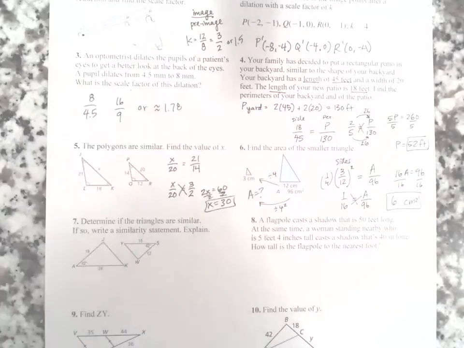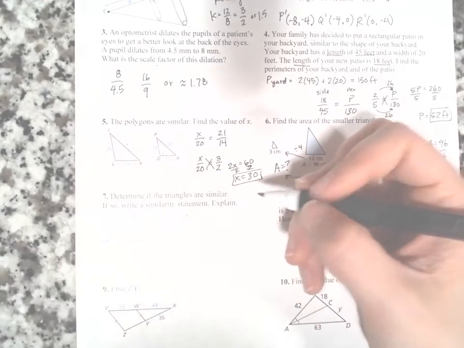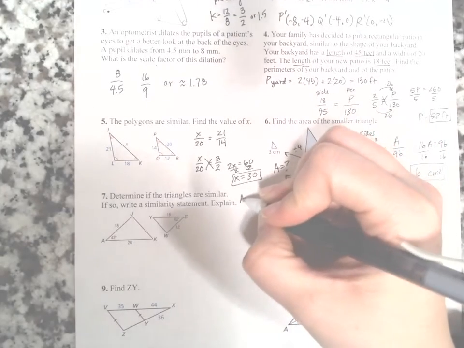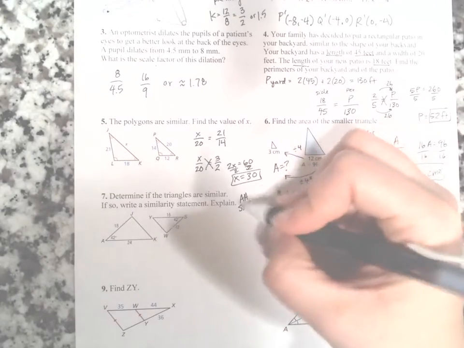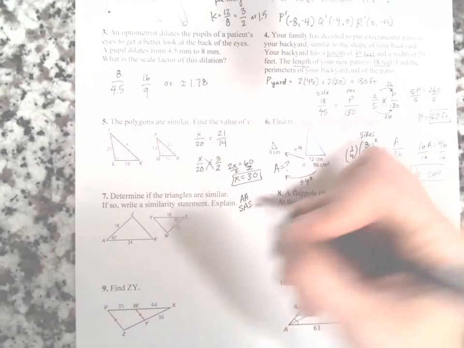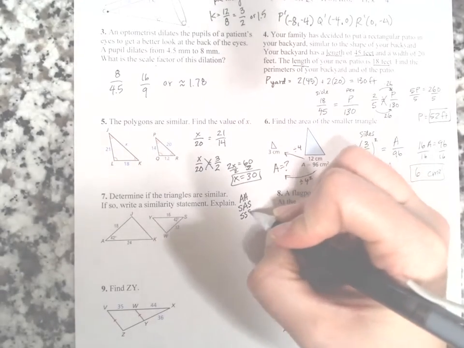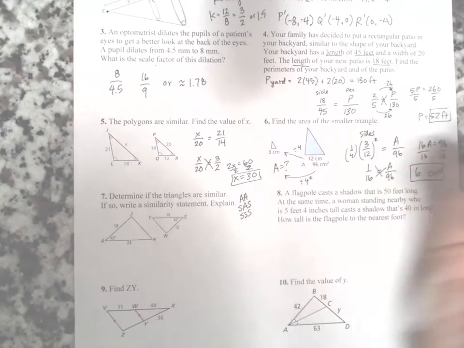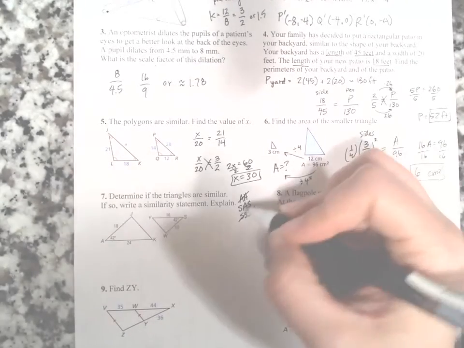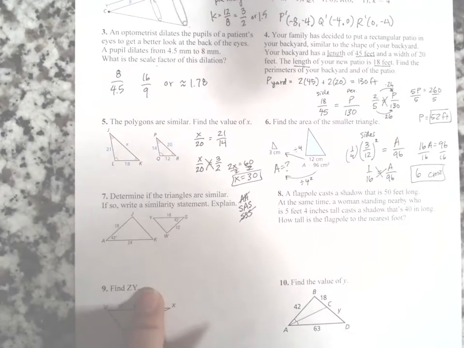Alright, number 7. So determining whether these are similar. So remember that we had 3 different shortcuts you can use here. So angle-angle similarity was one of them, side-angle-side similarity. So 2 angles congruent, you know they're similar. 1 angle in between 2 sides in proportion, those are similar. Or side-side-side if you have 3 sets of side in proportion. So the only even possible one this could be is side-angle-side, but we need to check to make sure that the side ratios are in proportion with this.